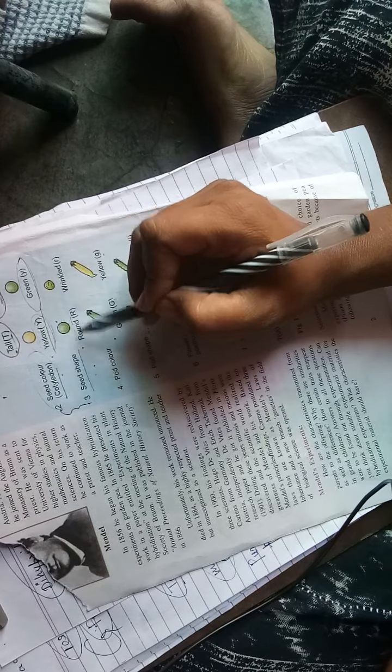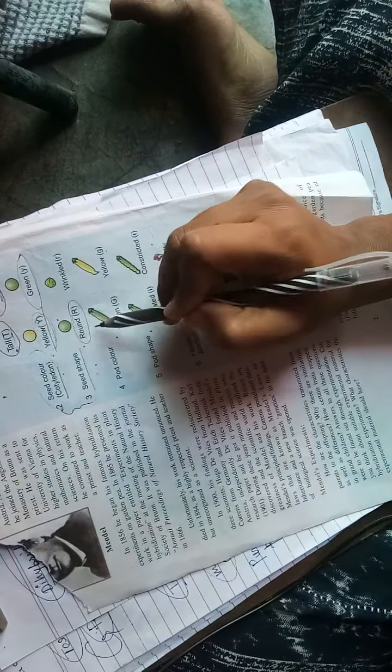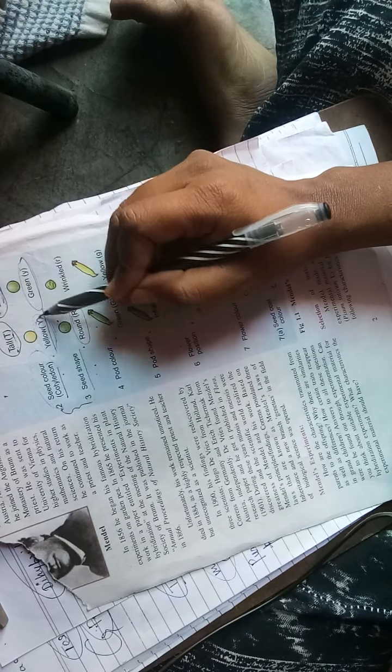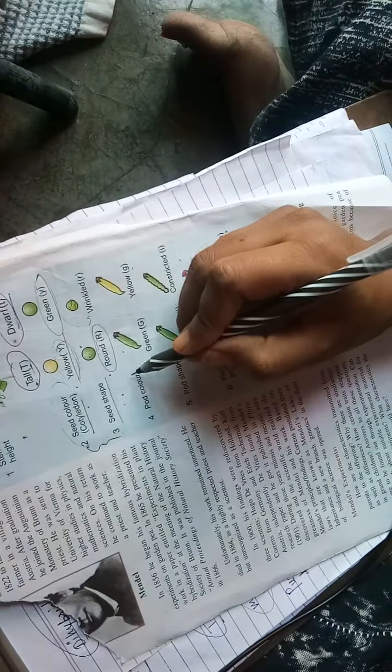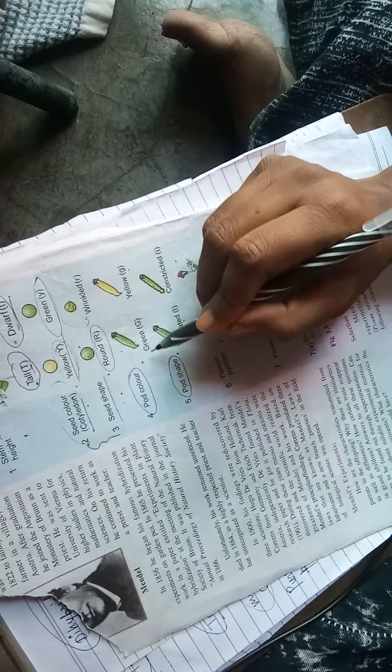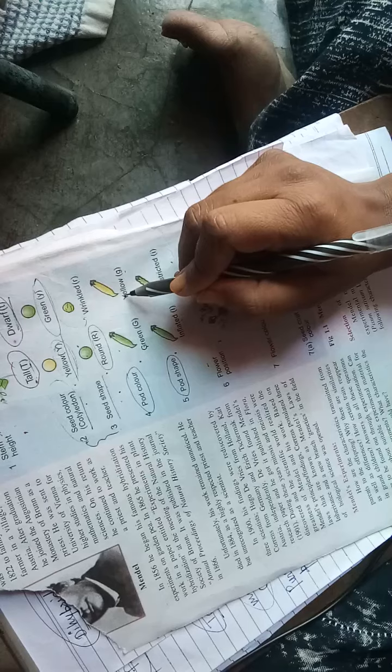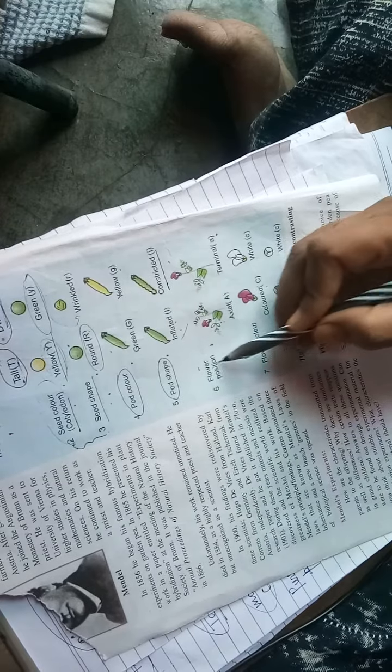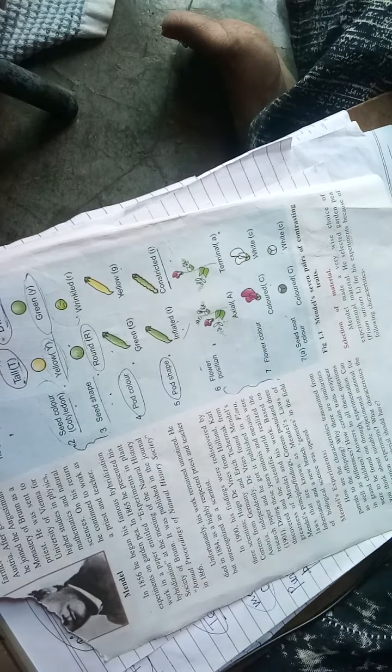Yellow seed color with that of the round shape, it is the dominant character, and green seeds with that of the wrinkle shape. Understand? Like that, we can take the pod color and the pod shape. Green pod color in inflated shape, yellow pod color constricted pod shape. Flower position and flower color, we can take different examples, these examples are also solved in the dihybrid cross.